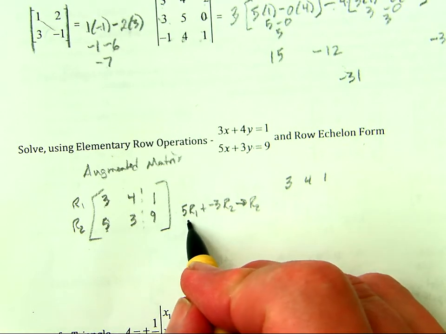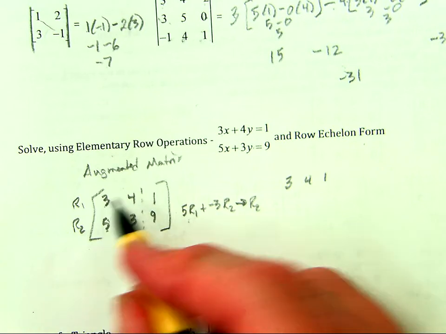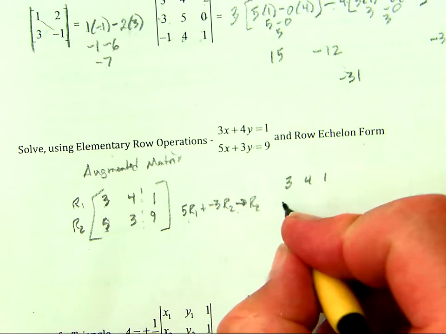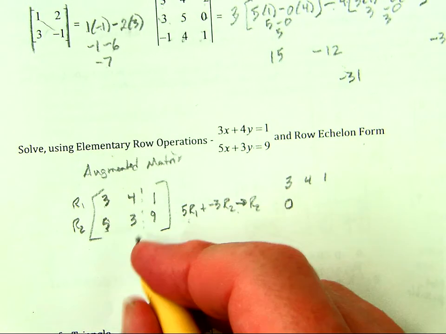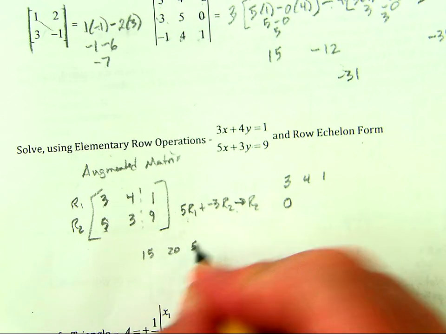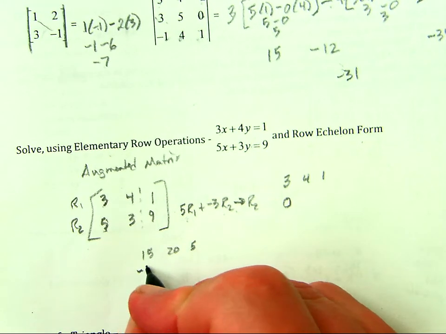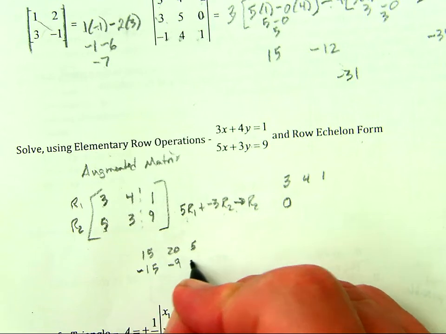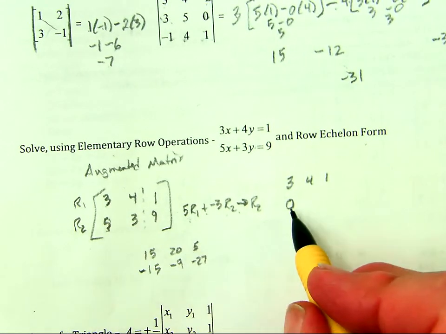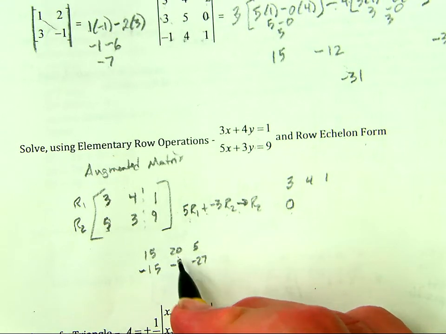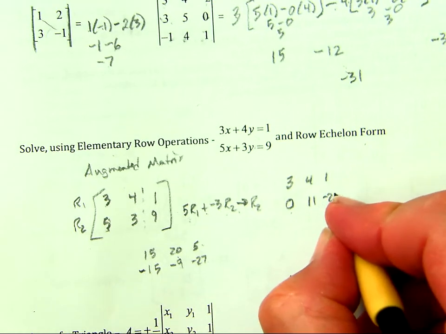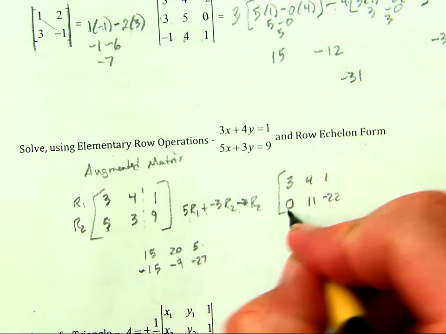Now we're going to take 5 times row 1, so that'll be 15, plus a negative 3 row 2. So a positive 15 plus a negative 15 is 0. I'll go ahead and write that. So we took 5 times row 1; that'll be 15, 20, and 5. And negative 3 times row 2, that'll be a negative 15, a negative 9, and negative 27. We're adding those two together. So 15 and negative 15 is 0, 20 and a negative 9 is 11, and 5 and a negative 27 is a negative 22. So that's the matrix we have now.